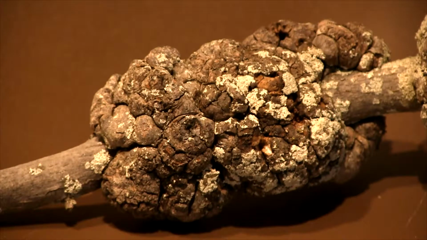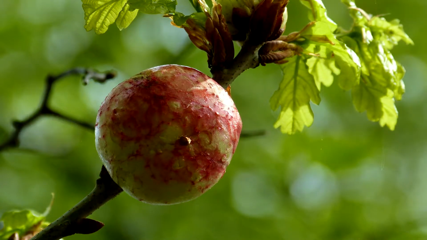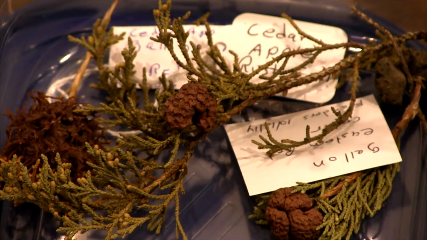Do galls harm plants? Most native galls are harmless to plants. After all, they did co-evolve together. So it makes sense that our native galls can cause great damage to non-native plants and trees, having not co-evolved together.